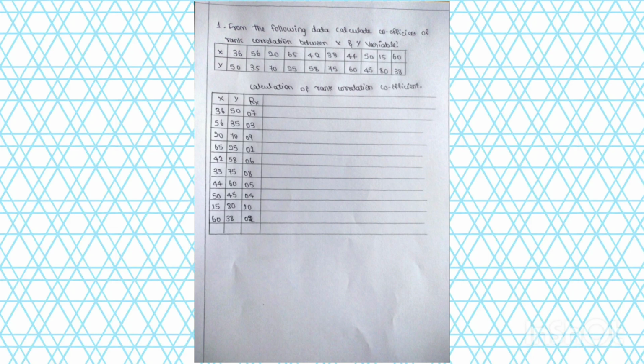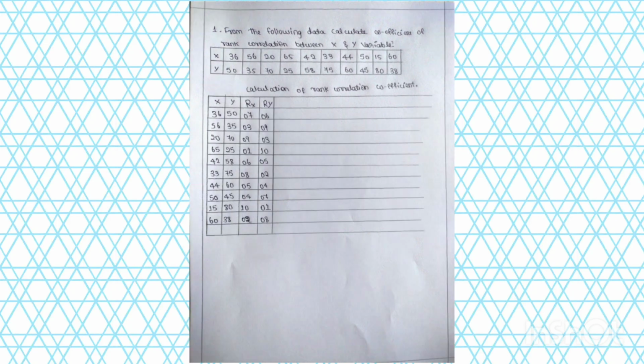As you can see on the screen, the first value is 65, which has been ranked as 1. The second value is 60, which is ranked as 2. And the other values are also ranked in the same manner. In the same way, we will also find Ry. Next comes D, for which we will do D is equal to Rx minus Ry. We can get values both positive and negative.